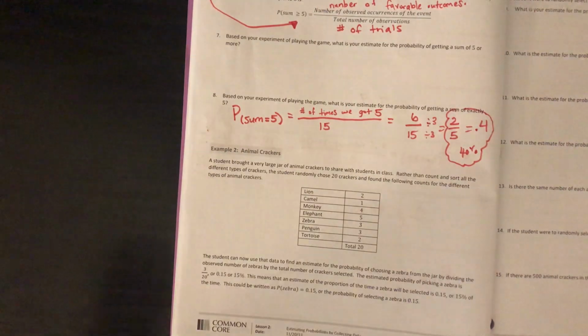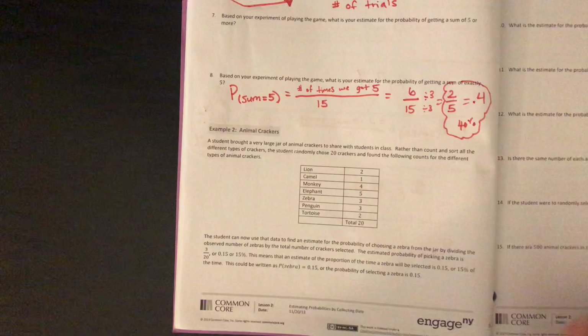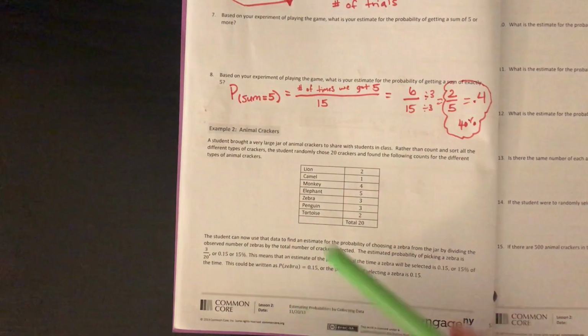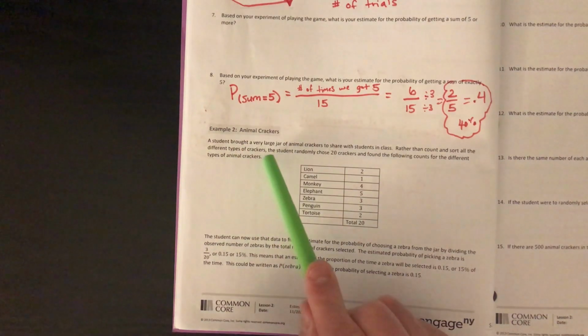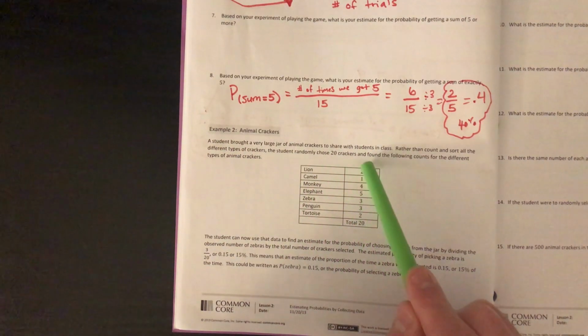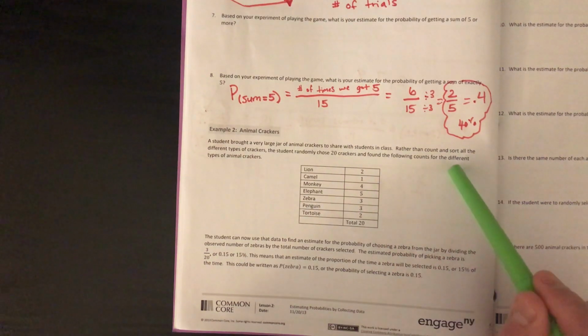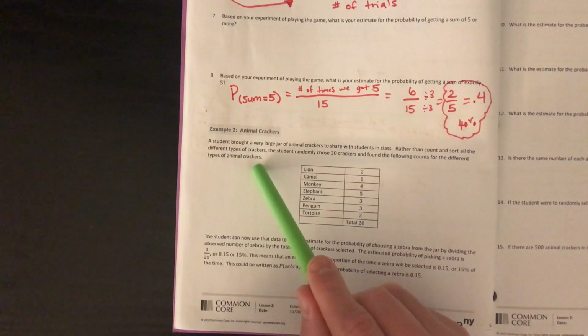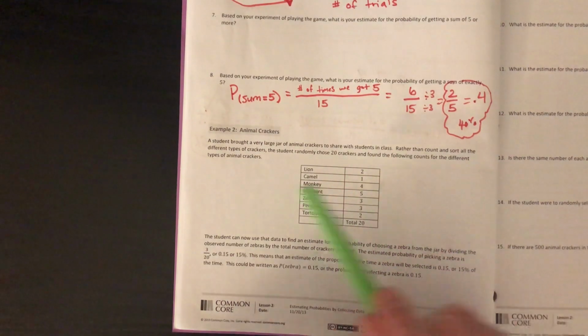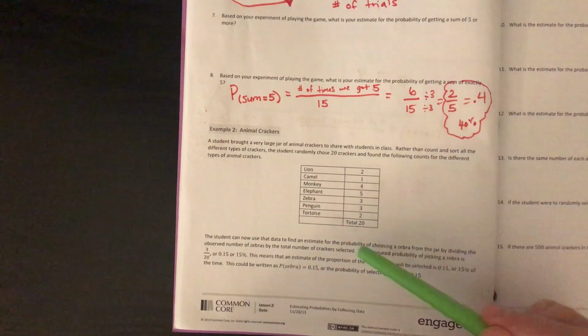All right, so let's do a different chance experiment now about animal crackers. Let me switch to a new color. It says, a student brought a very large jar of animal crackers to share with students in class. Rather than count and sort all the different types of crackers, the students randomly chose 20 crackers and found the following counts for the different types of crackers.